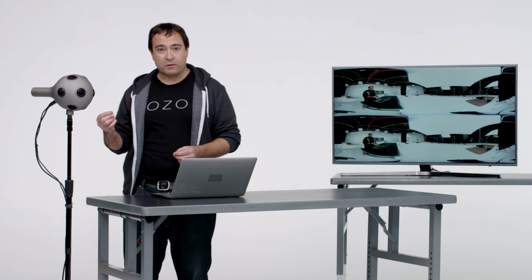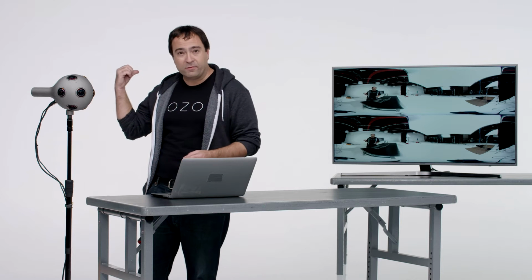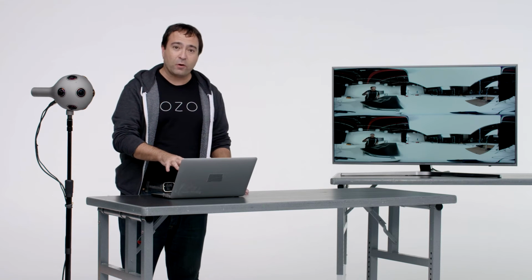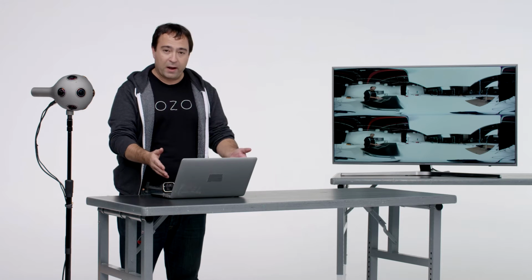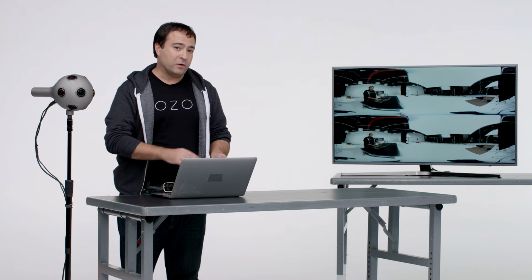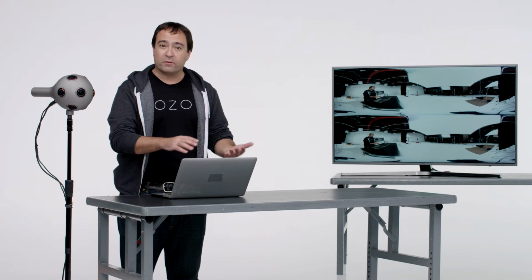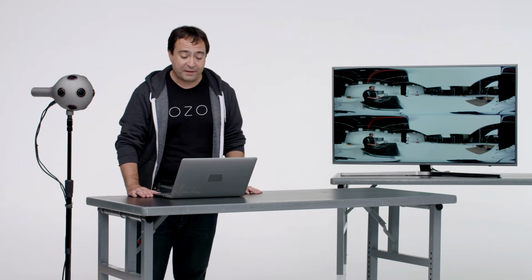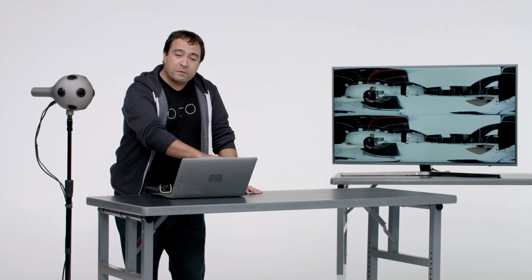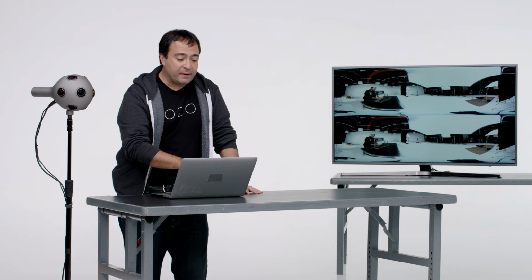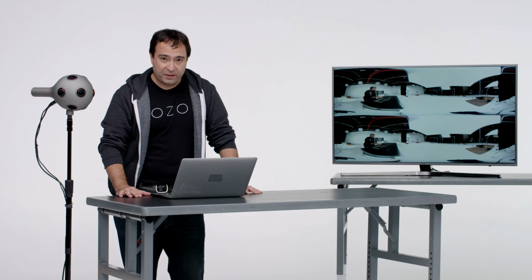Right now we have the OZO Live machine running behind the wall here, and I'm connecting to it over the web using a standard browser on this laptop here. You can also connect via an iPad or any web browser, really. We've gone through some of the other features of the interface, and now we're going to focus specifically on stitching.